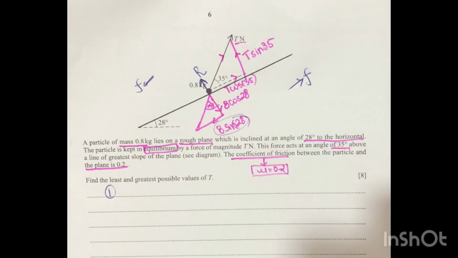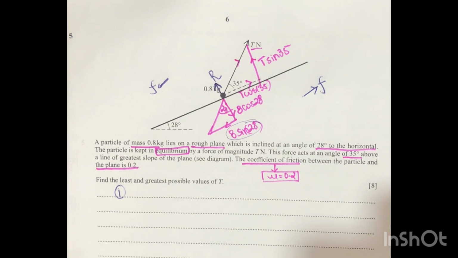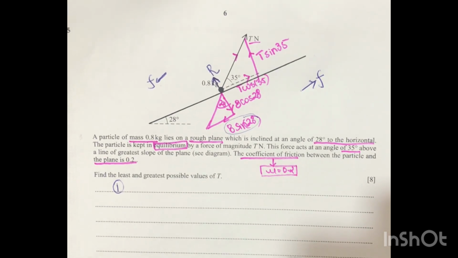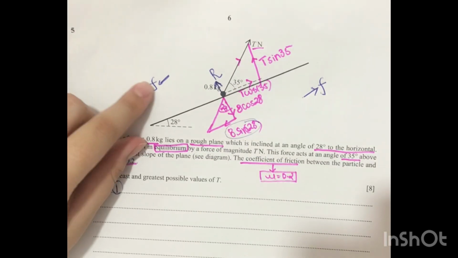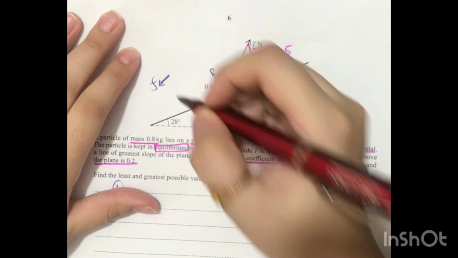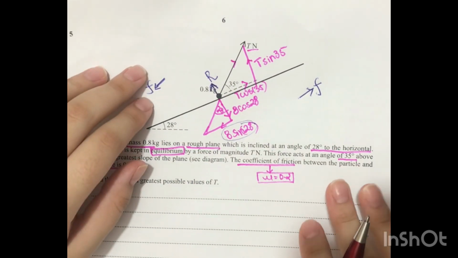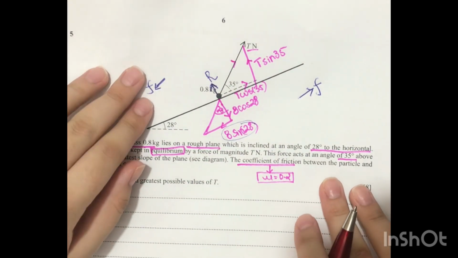In order to solve this question, we will need to change the direction of friction to create two equations. From those two equations, we will be able to tell which value of T is the greatest and what is the least value of T. For example, the first scenario is that the friction is acting downwards. We know that friction always acts in the opposite direction of motion.